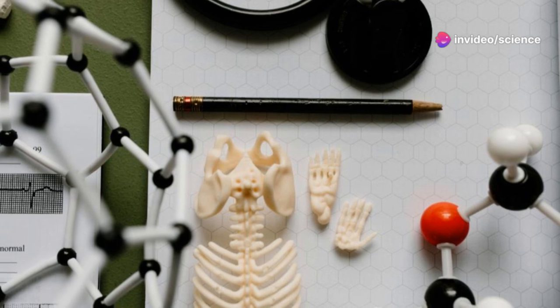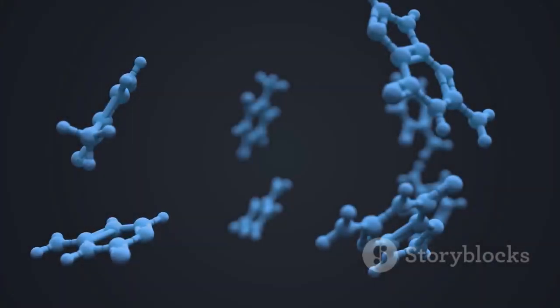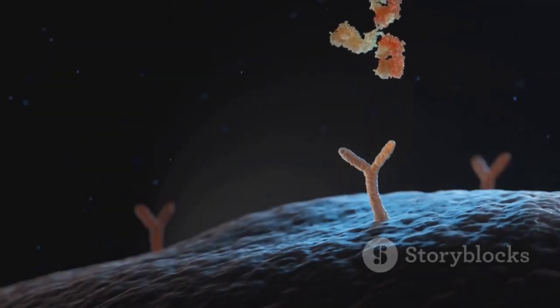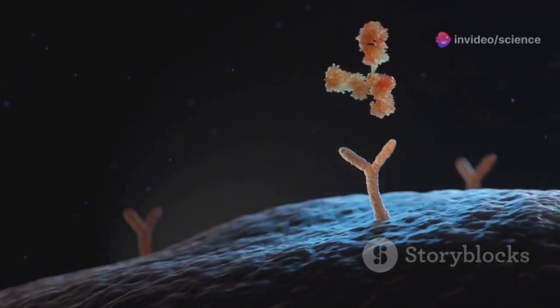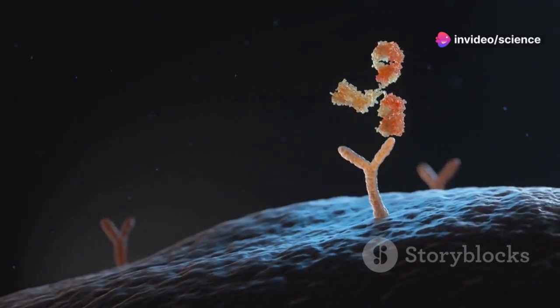Ribosomes are made up of two subunits, a large subunit and a small subunit. The small subunit binds to the mRNA molecule, while the large subunit catalyzes the formation of peptide bonds between amino acids, linking them together into a growing polypeptide chain.